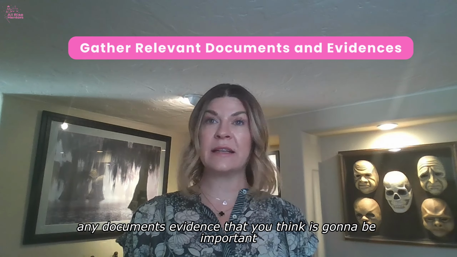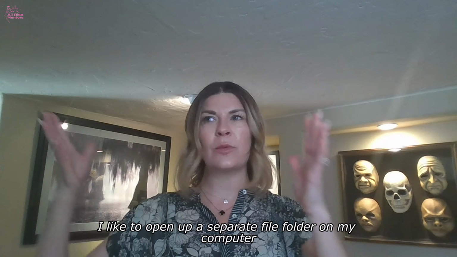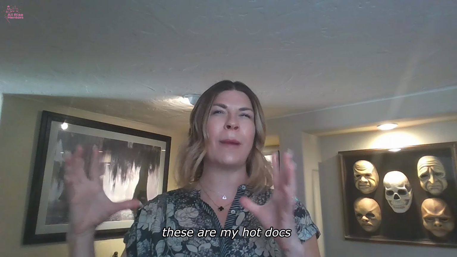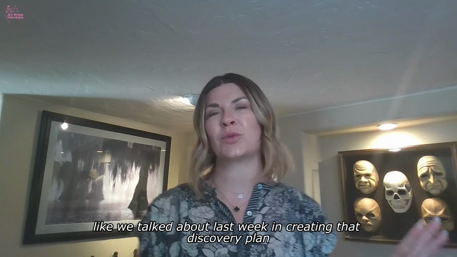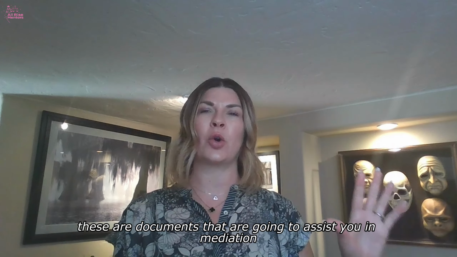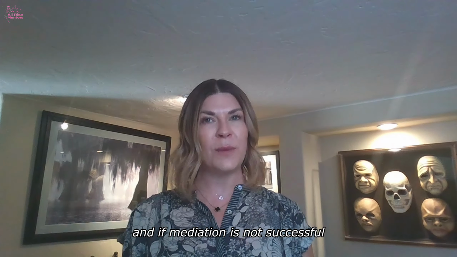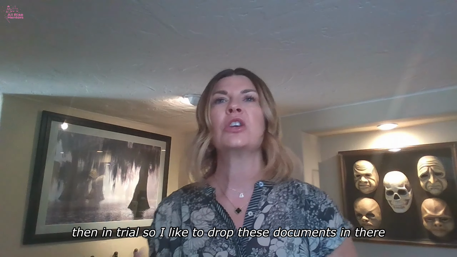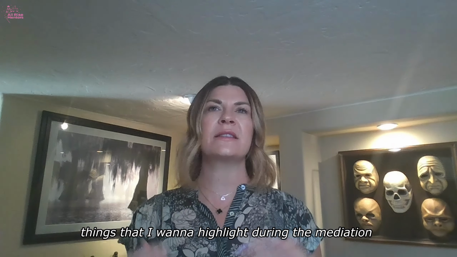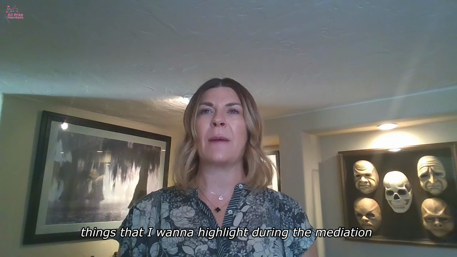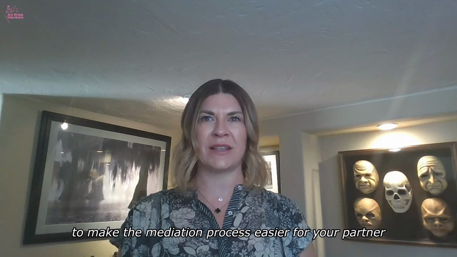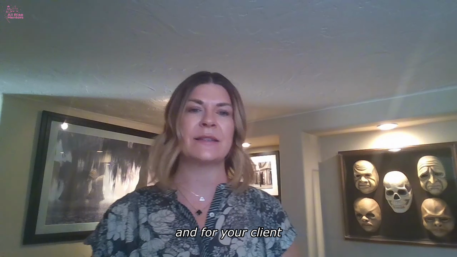Any documents or evidence that you think is going to be important, I like to open up a separate file folder on my computer and I drop documents in there. These are my hot docs. Like we talked about last week in creating that discovery plan, you've got your list of documents going. These are documents that are going to assist you in mediation, and if mediation is not successful, then in trial. So I like to drop these documents in there, highlight the portions that I think are important, things that I want to highlight during the mediation. Again, as the associate, this is stuff that you can do beforehand to make the mediation process easier for your partner and for your client.